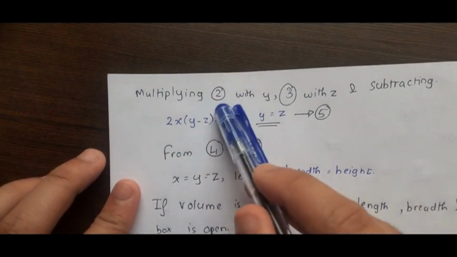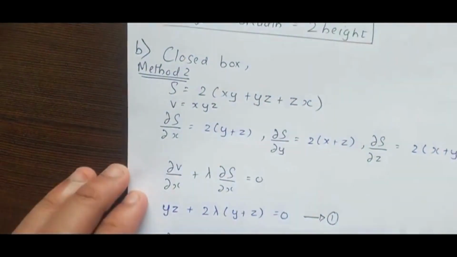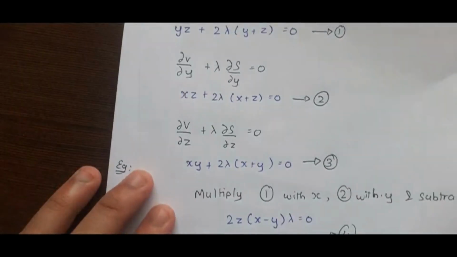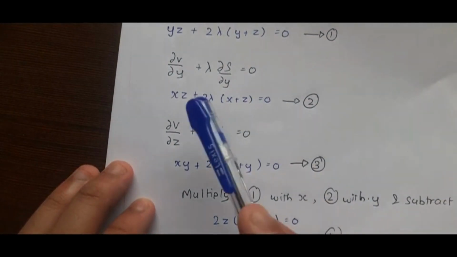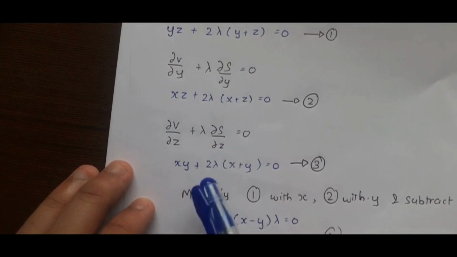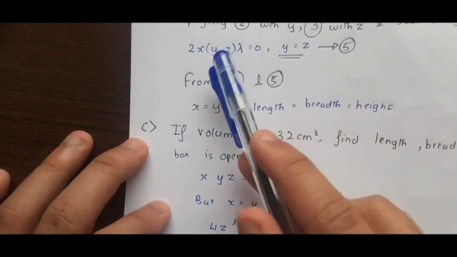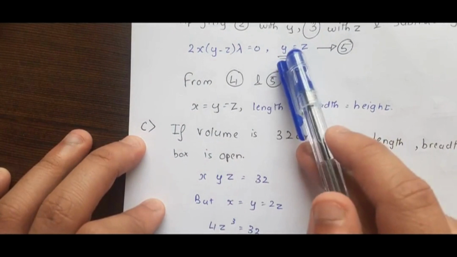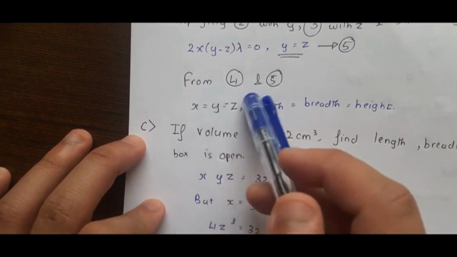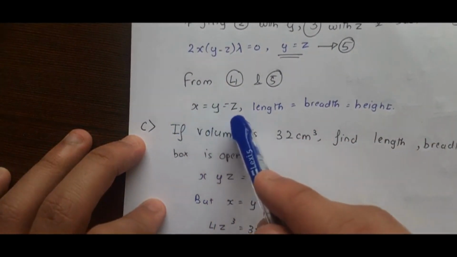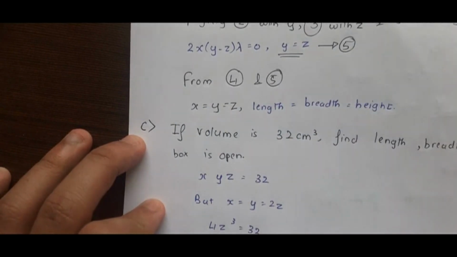Moving on, you can do the same thing over here, where it's multiplying 2 with y and 3 with z. So 2 we know from here is this equation, and 3 over here. So you're getting xyz plus twice lambda y times x plus z, xyz plus twice lambda z times x plus y, and then you subtract the 2. So on subtracting, we get this result, 2x times y minus z times lambda. From here we get y equals z. So from 4 and 5, we can say x equals y equals z, that is length equals breadth equals height.